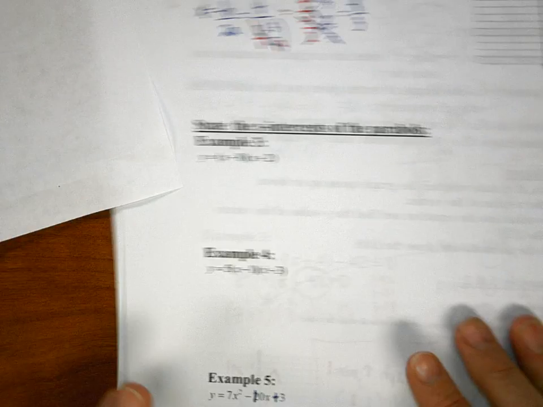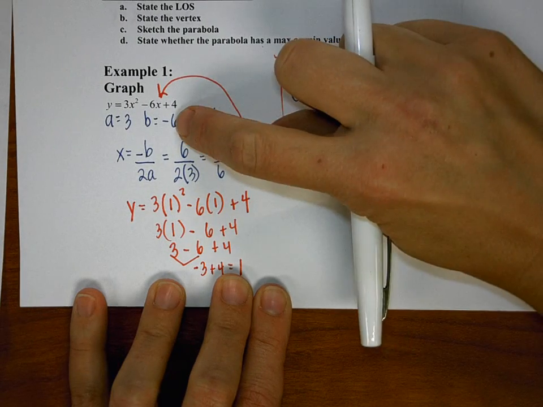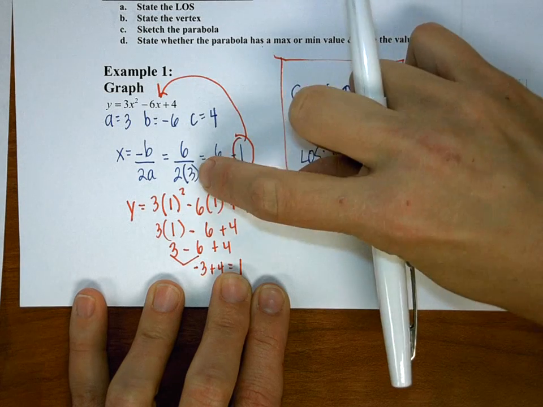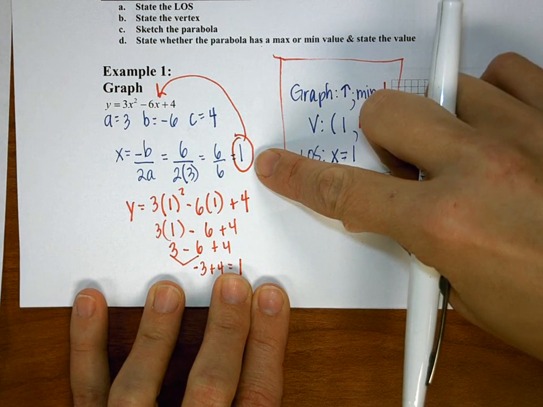Let's go backwards. Like the 4x. Okay. On this one, negative b over 2a, we had 6 over 2 times a, which is 3, right? And that reduced to 1. We're all okay there? Okay.